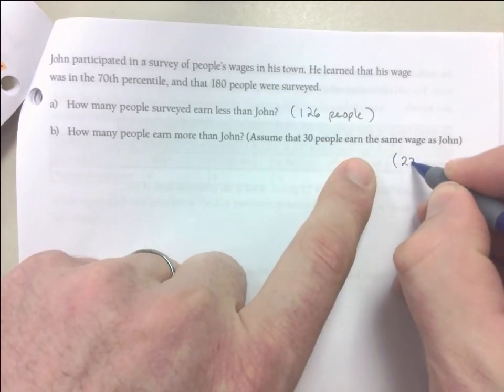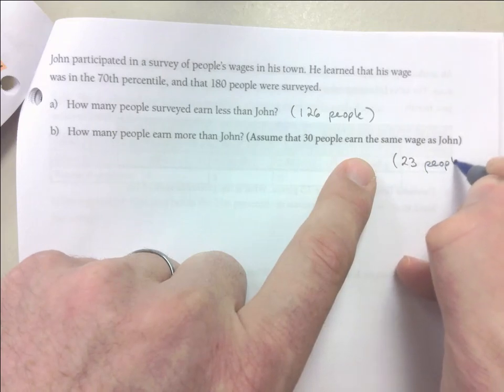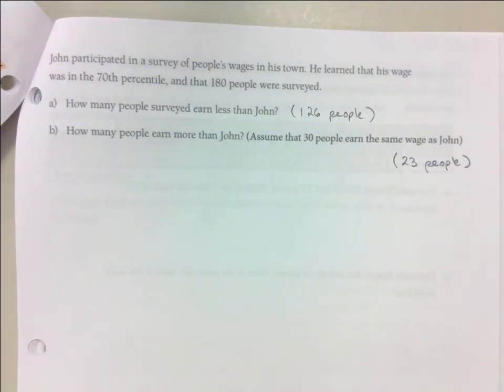It's supposed to be 23 people. Try that right now.